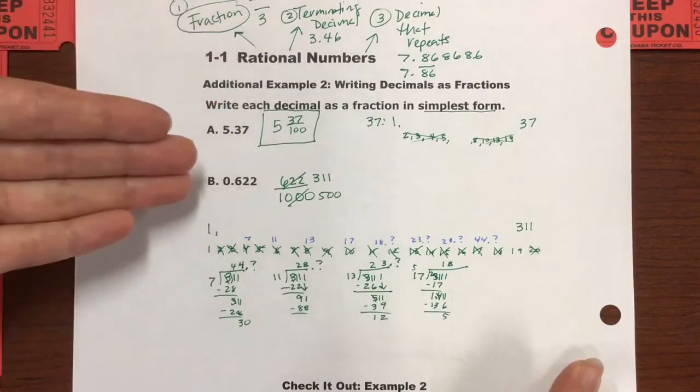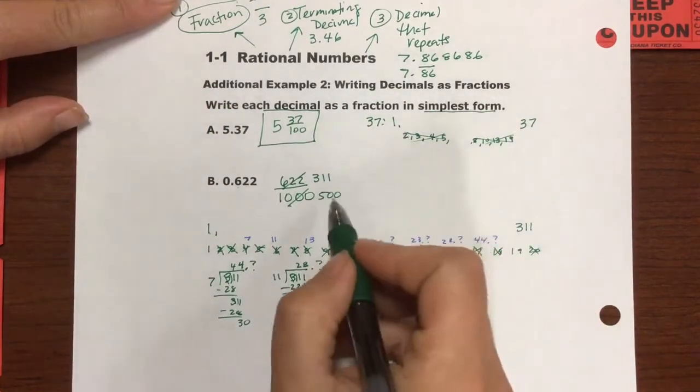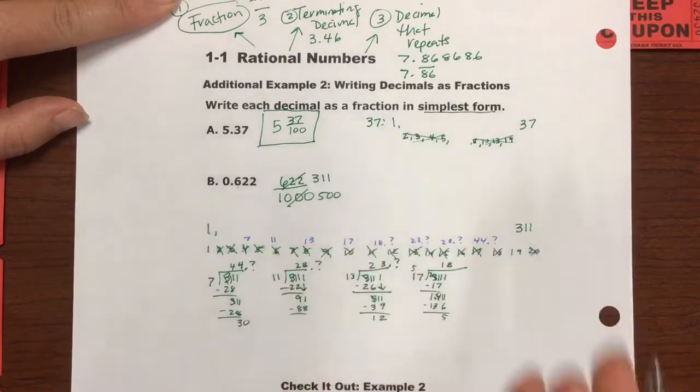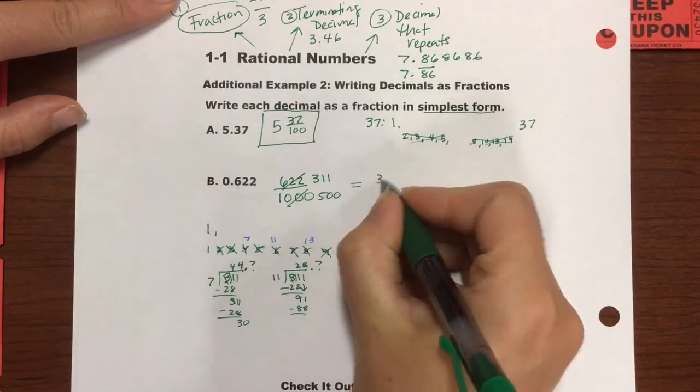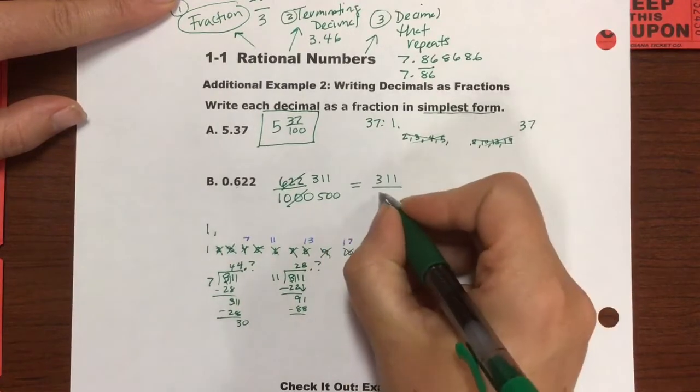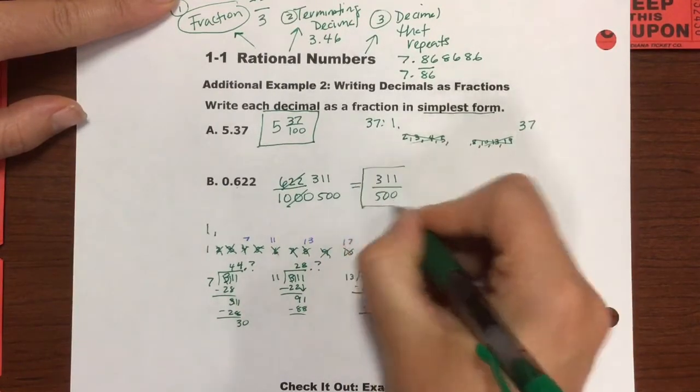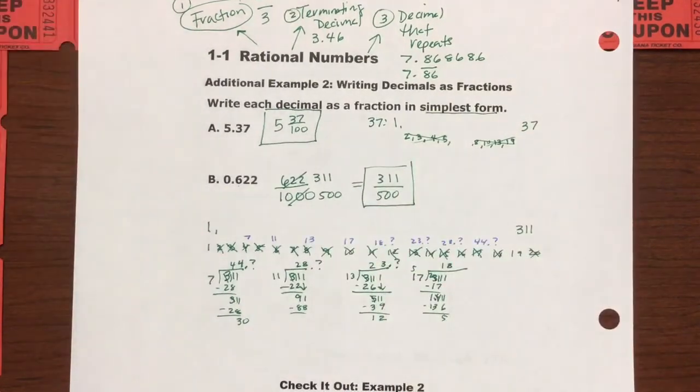So the only other question we have to ask ourselves is, does 311 go into 500 evenly? And it does not. So that means that 311 over 500, those two numbers are relatively prime, and that is in the simplest form.